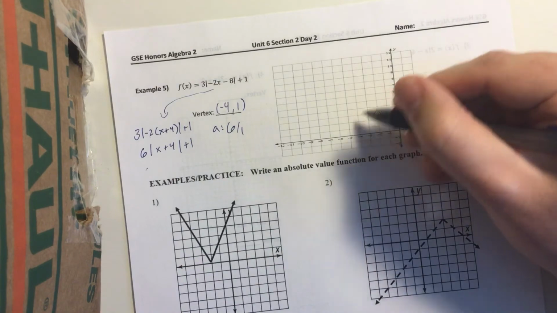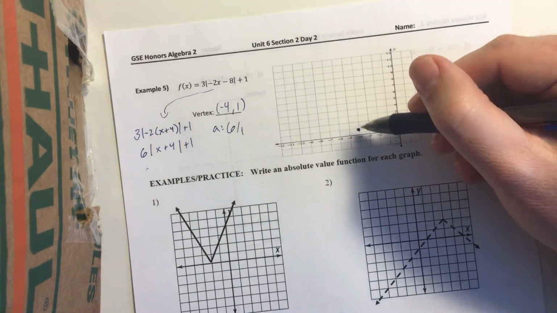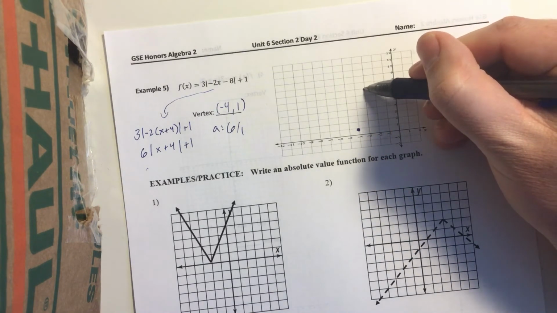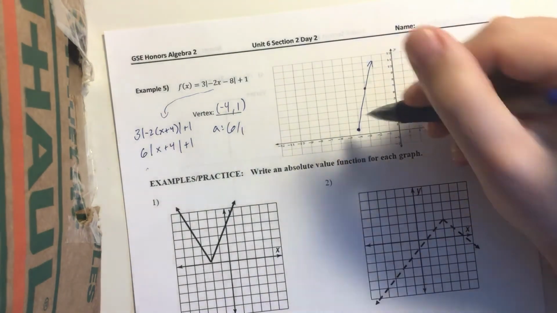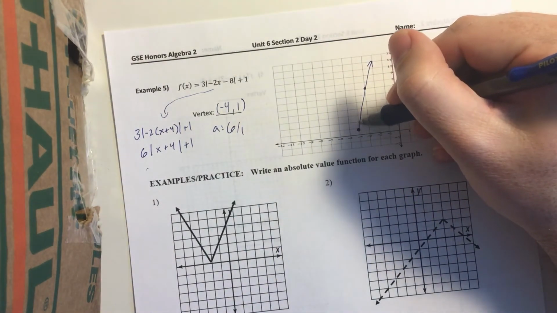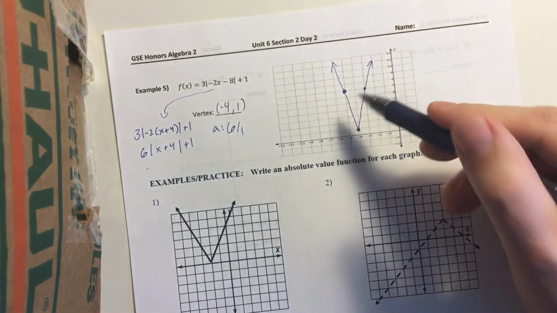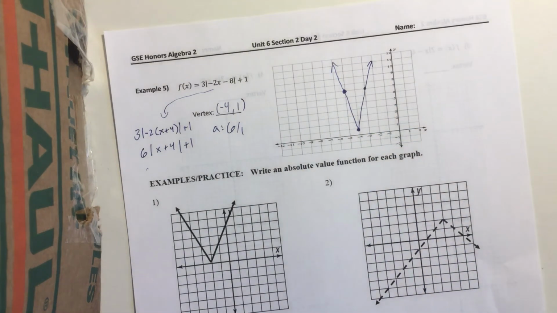And so if I plot this point, negative 4, 1, and then our slope for the right side of our graph is up 6 over 1. Get something that looks like that. We're going to do the opposite on the other side, so up 6, left 1. Again, this creates a slope of down 6 over 1.